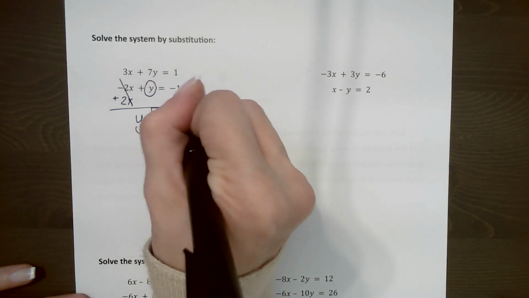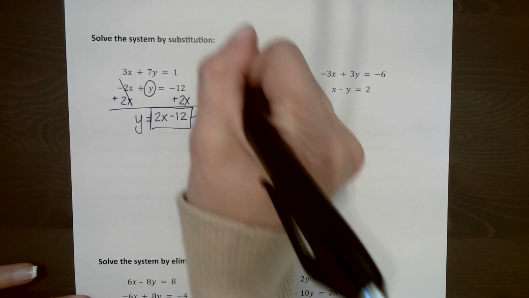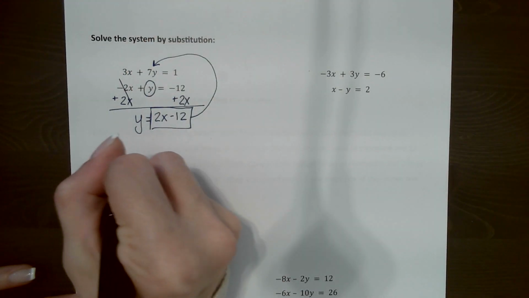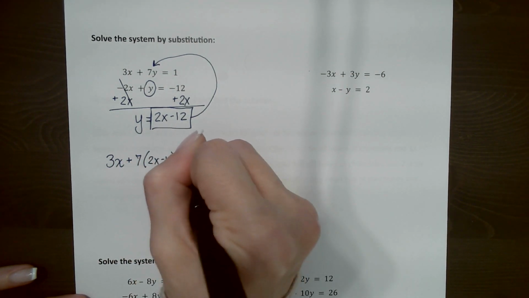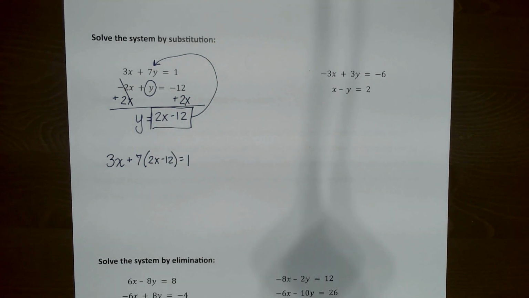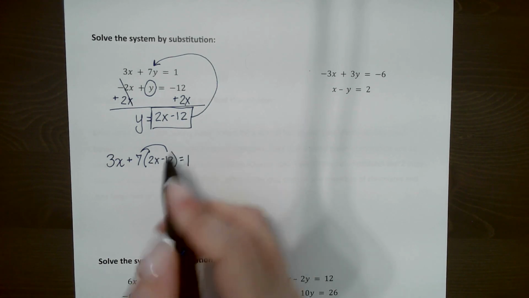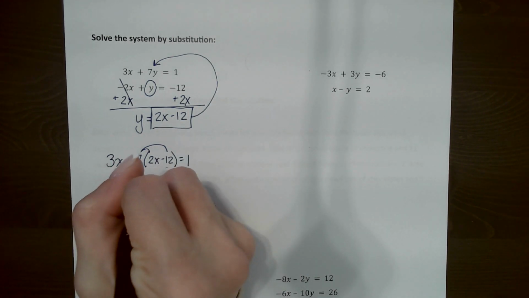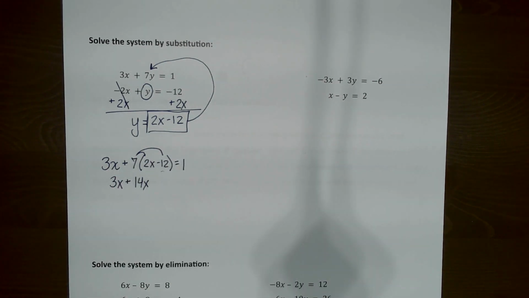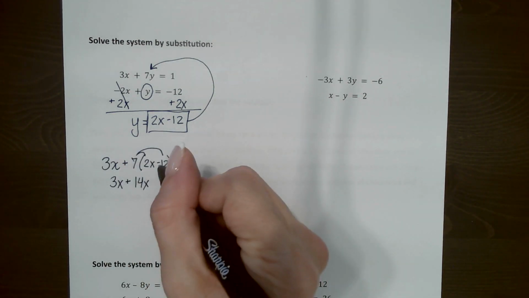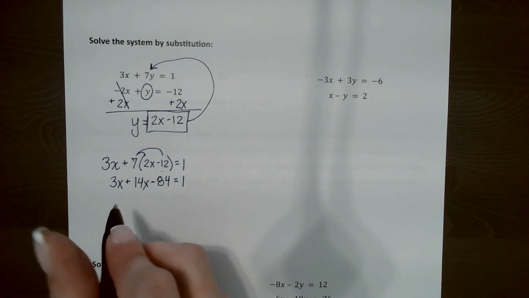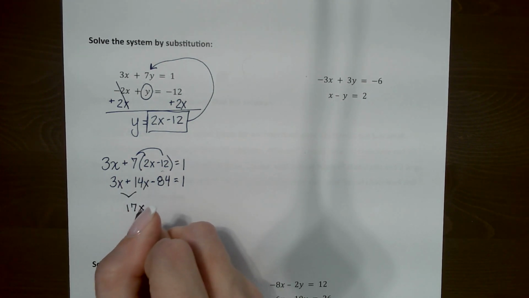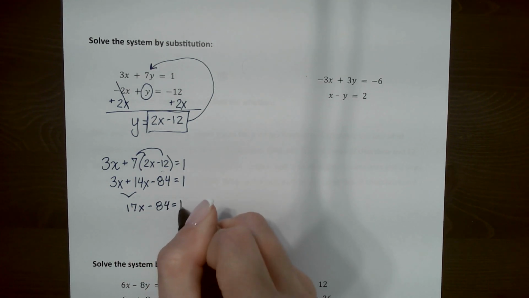Now we can take that value for y and plug it into our equation. So 3x plus 7 times 2x minus 12 equals 1. From here we distribute. Make sure to distribute to your second term. That's a very common mistake. So we get 3x plus 14x, and then 7 times 12. That would give us 84, but it's a negative 12, so minus 84 equals 1. Now, when I combine like terms, I get 17x minus 84 equals 1.